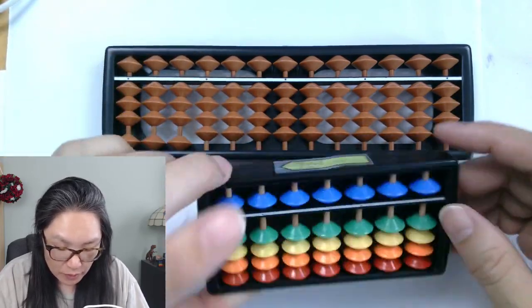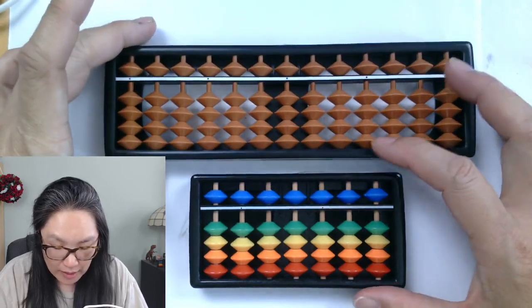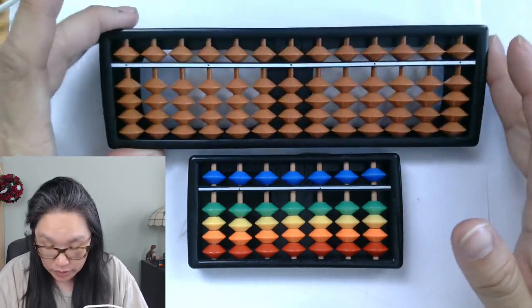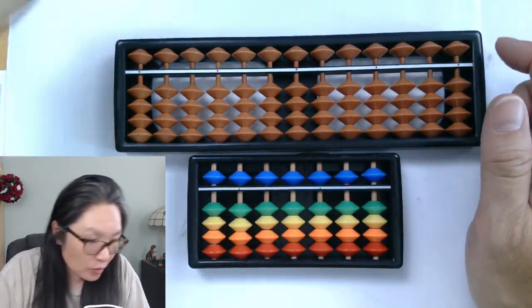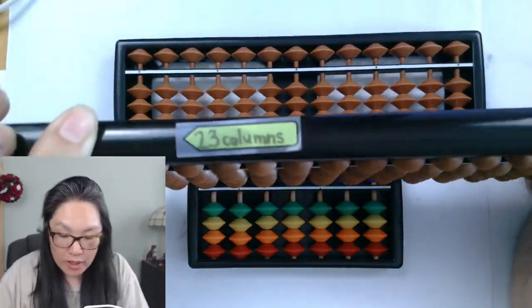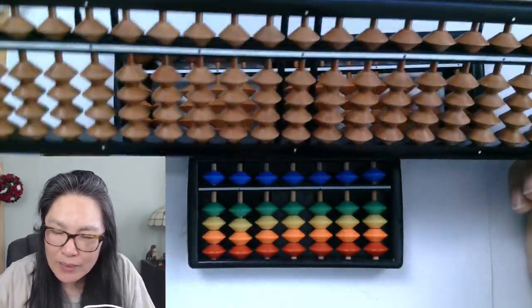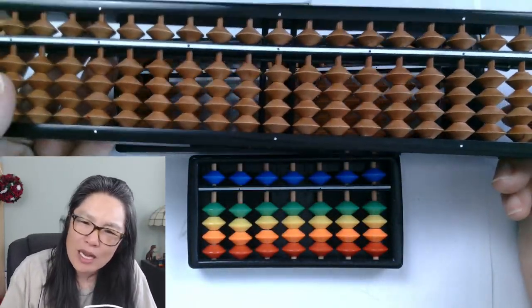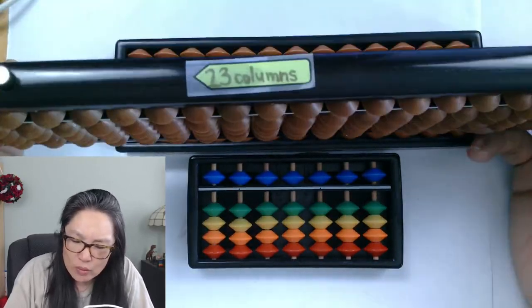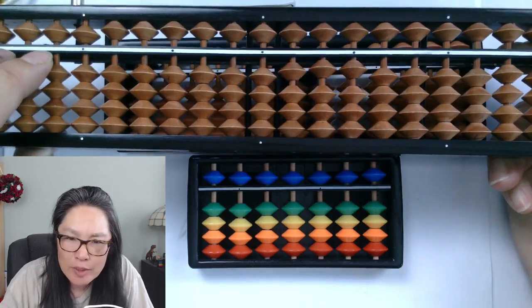This is a 7 bead one, and depending on how popular abacus gets, I will look into getting the 13 column one or the 23 column one. There is one that's 27, but I feel like it's overkill. It just depends on how big your numbers are.